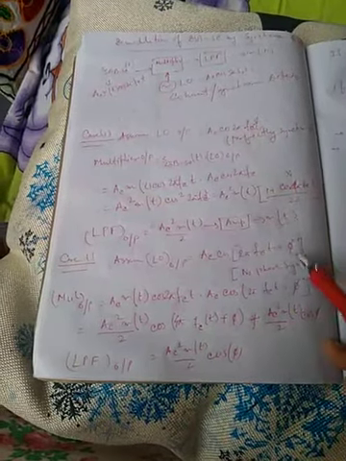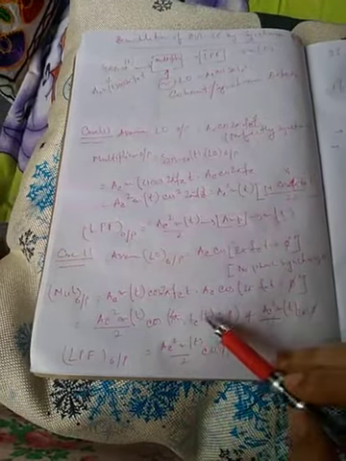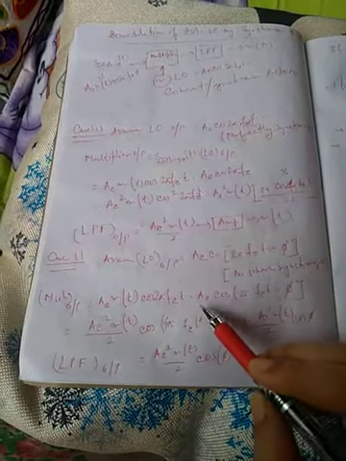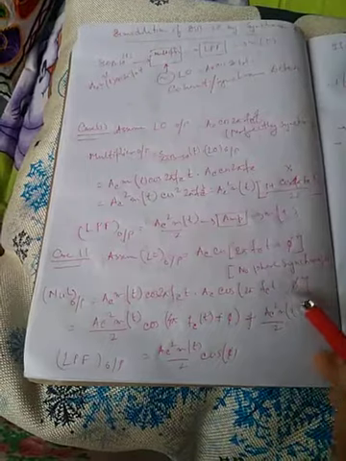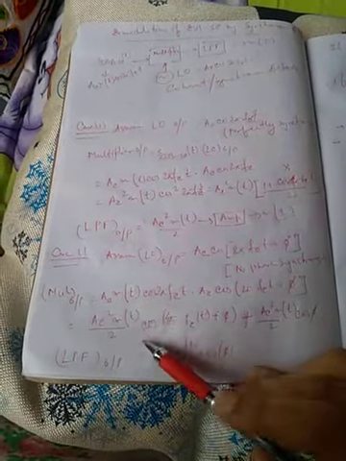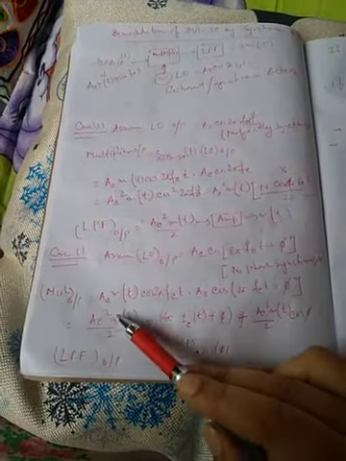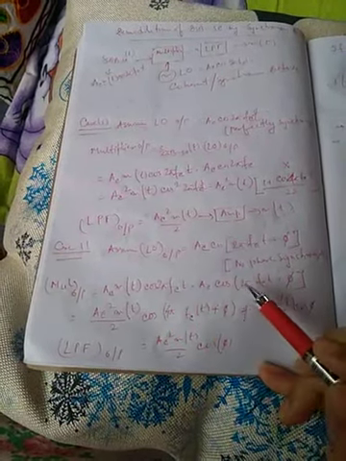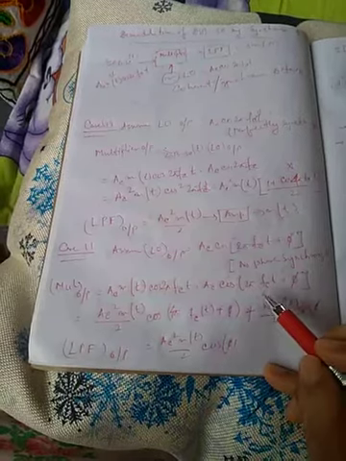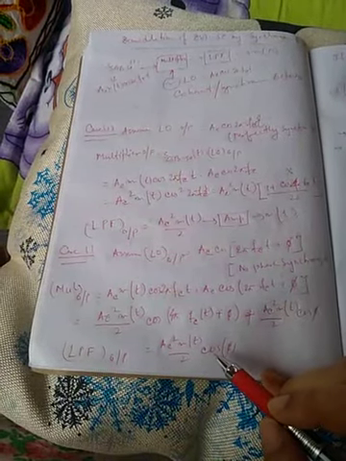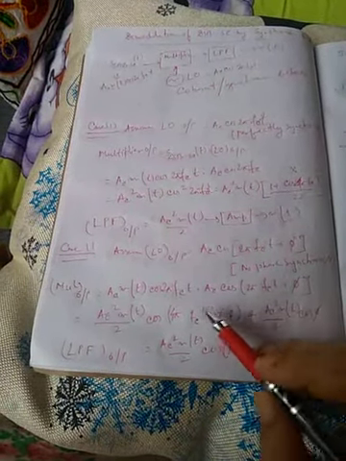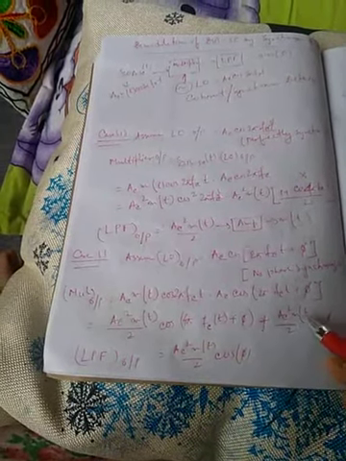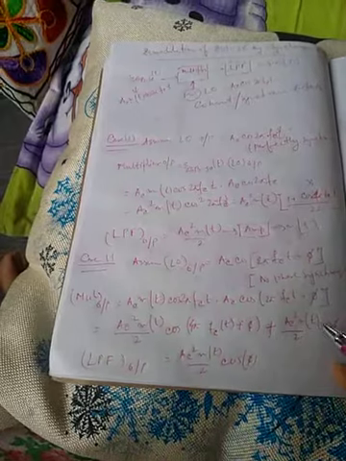So with no phase synchronization, the multiplication output will be Ac m(t) cos 2 pi fc t into Ac cos(2 pi fc t plus phi). So this gives a 4 pi fc t term, and plus Ac square m(t) by 2 cos phi.